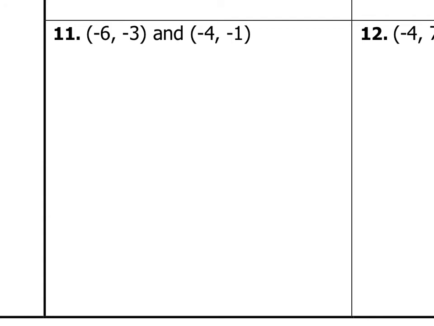Again, give the video a pause. If you need help, call me over. Rewatch part of it if I went too fast. So first order of business here is slope. Negative 1 minus negative 3, and we're going to divide that by negative 4 minus negative 6. All those double negatives everywhere.